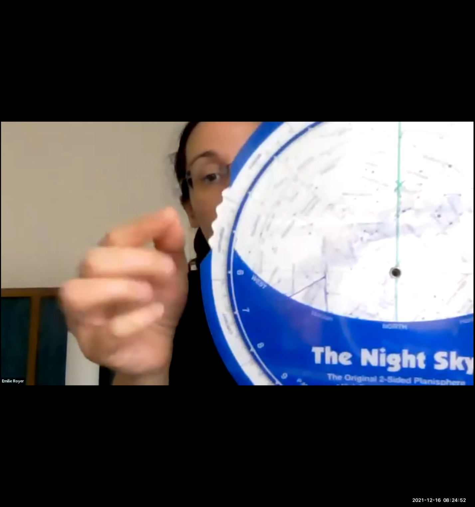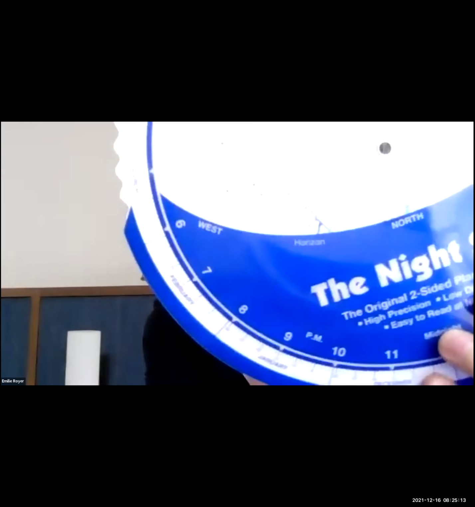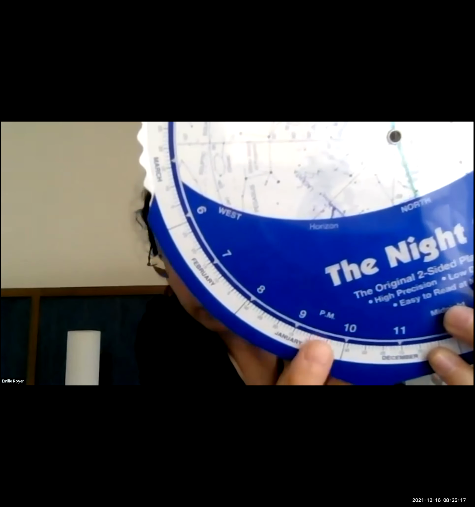What you will do is you will rotate the date here, and you will put January 15 in front of 9 p.m. So you have midnight in here, 9 p.m. is at the bottom. I'm just going to rotate and put January 15 right in front of the 9 p.m. If you can see what I did in here.